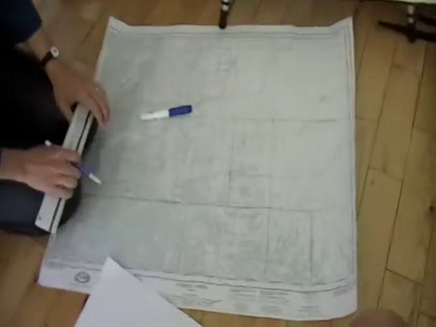So this little video is to show you how to do a profile on a map. So if we go back down to our map, and I have a piece of paper here, and I'm going to be using the board as well.